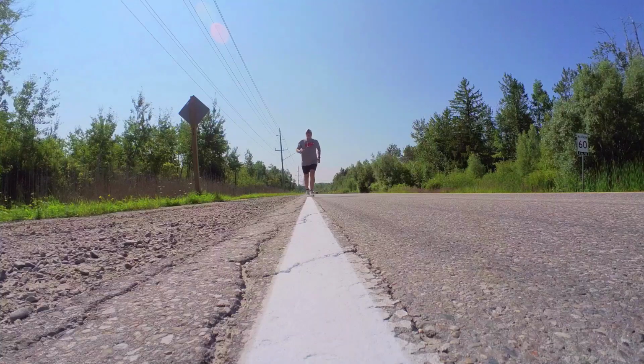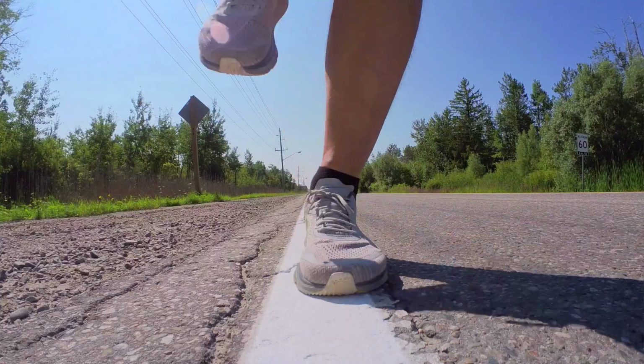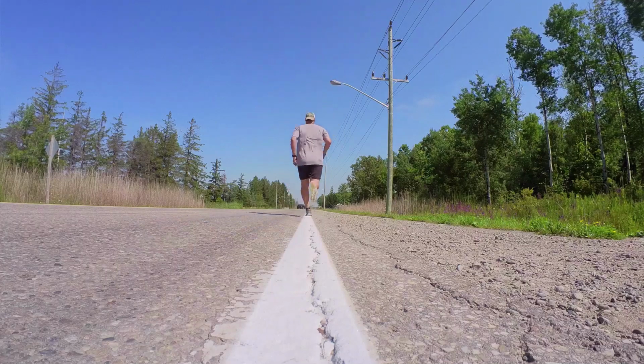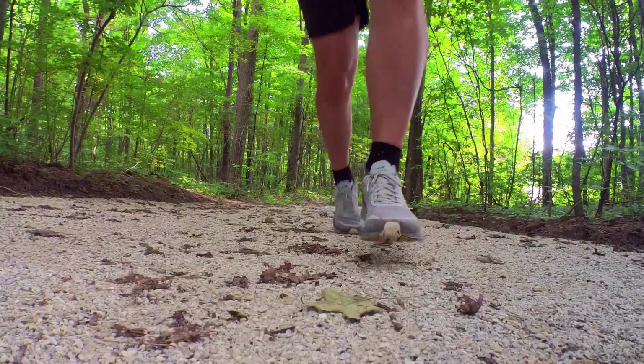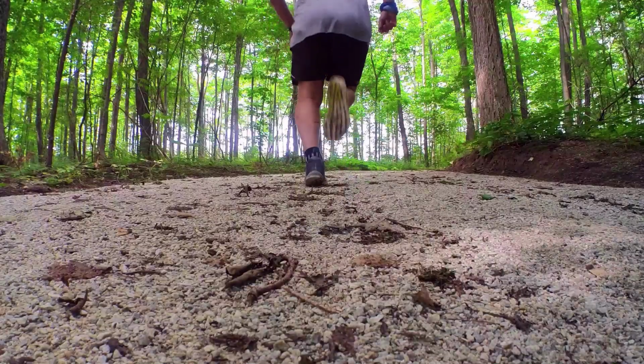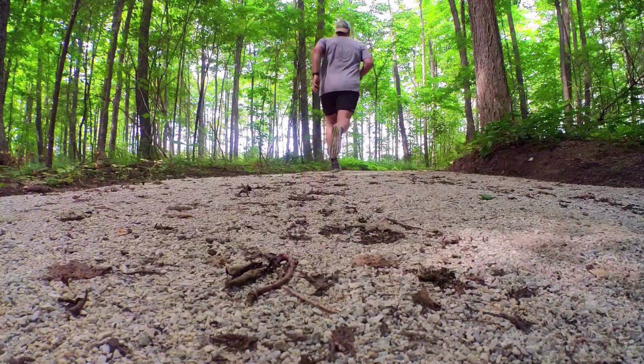Instead of fixating on heart rate, you run by feel, keeping your effort steady rather than adjusting based on inflated heart rate readings. If your easy effort feels like RPE 3 or 4, even if your heart rate is higher than usual, you're still training aerobically.